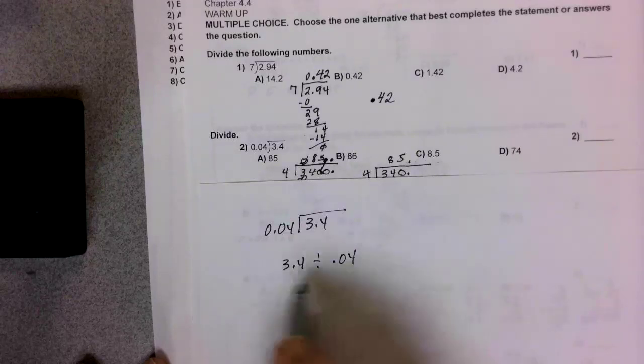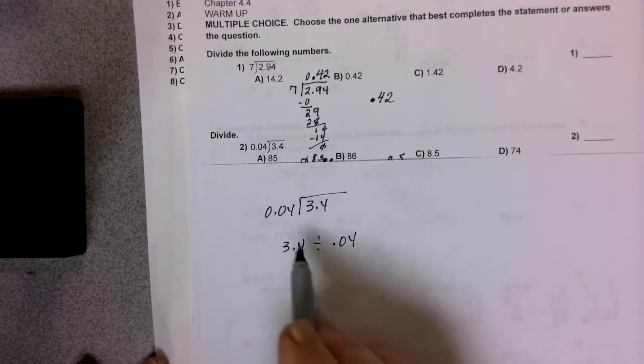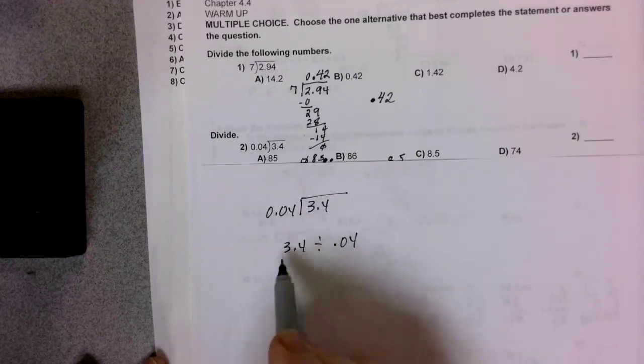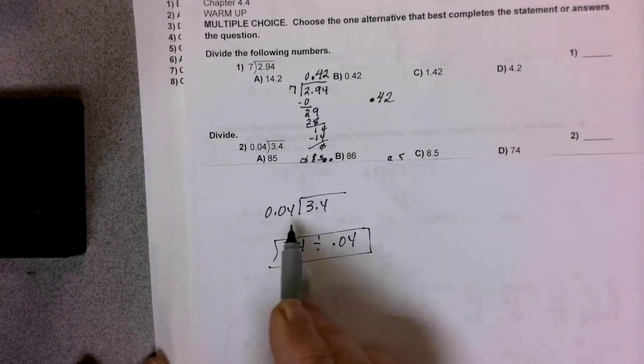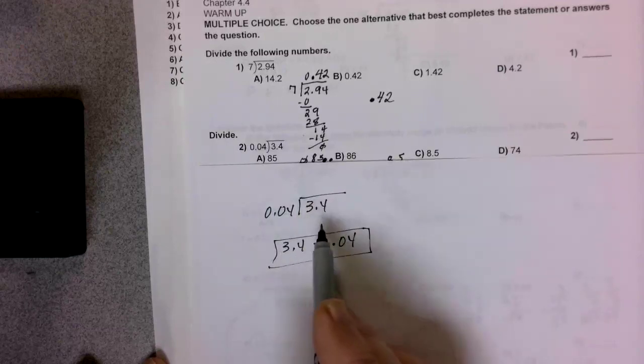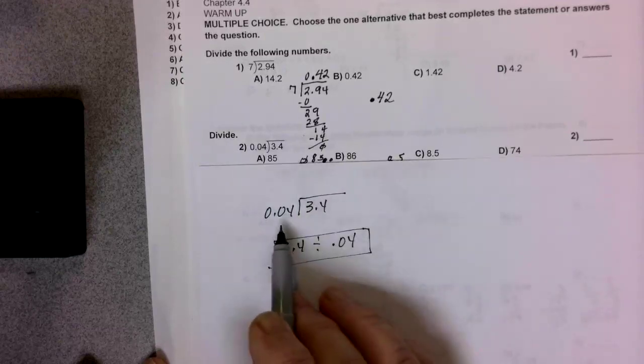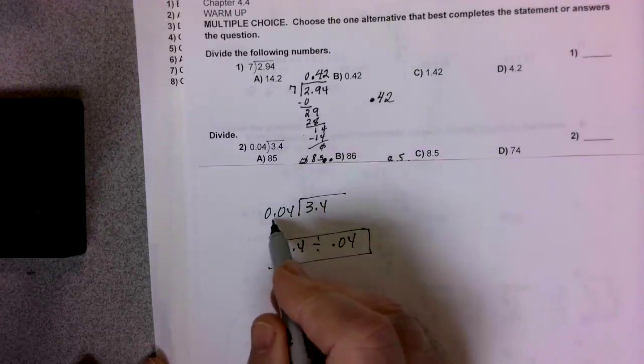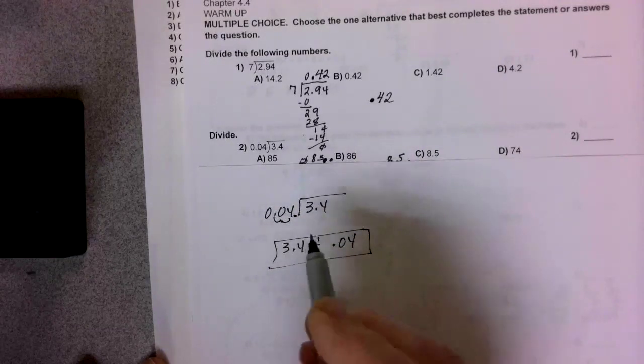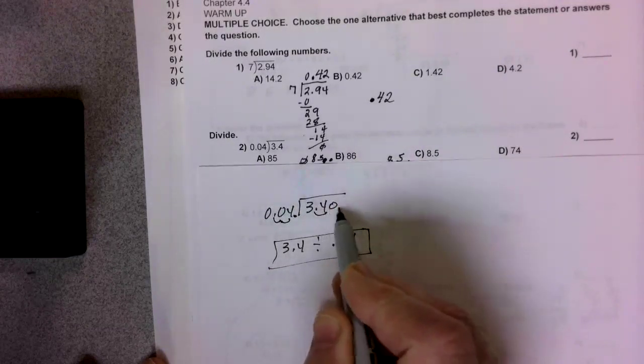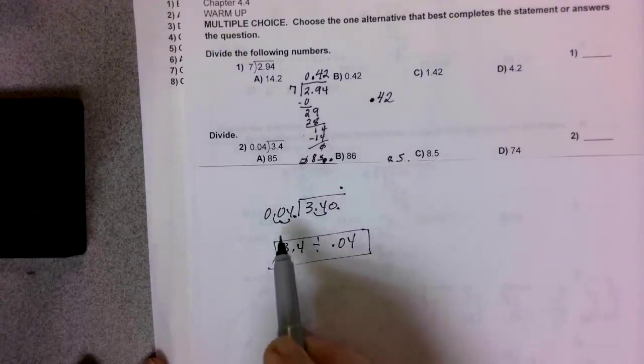Well, let me stop here because I want to show you what we would have told you to do if you had this problem with no other instructions or no other example. What we would have said is you move this decimal point 2 places to the right and move this decimal point 2 places to the right, so that we have a whole number divisor.